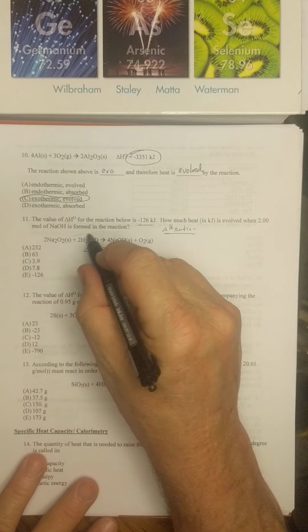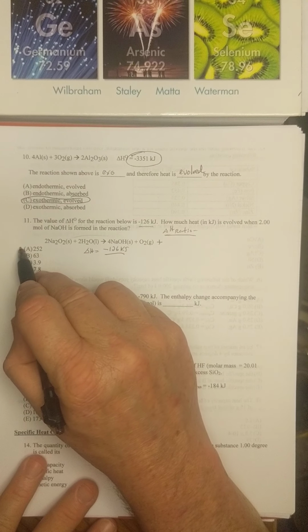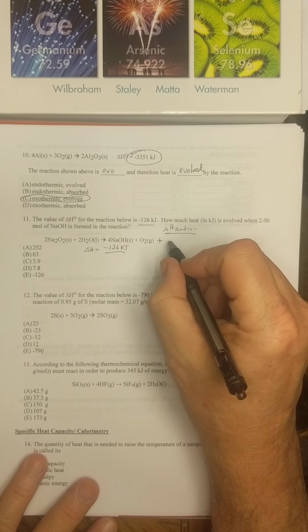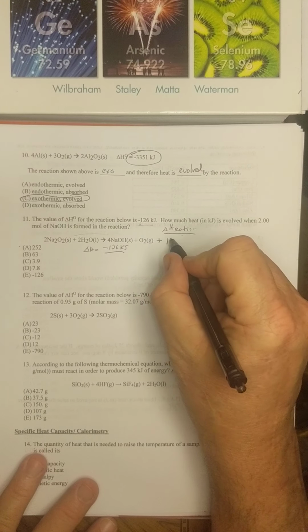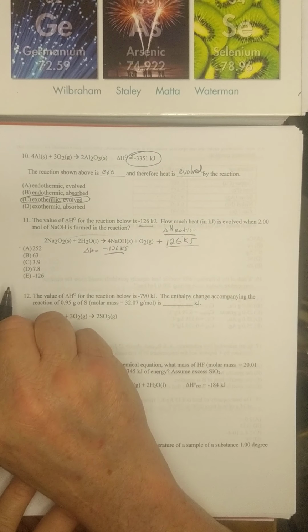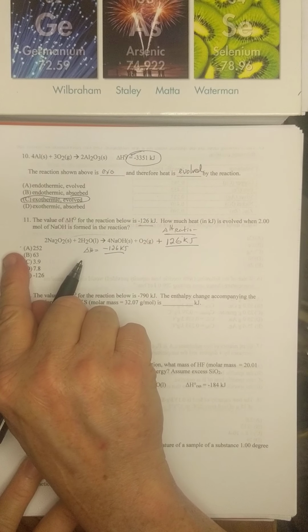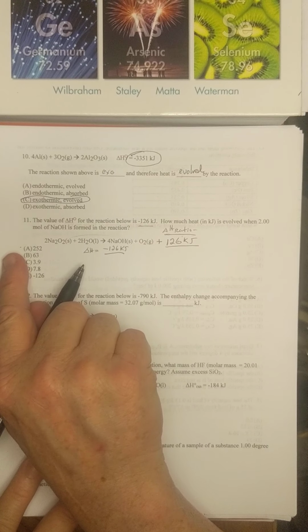Now if I write this as a thermochemical equation, there is really no such thing as a negative amount of heat. The negative just tells you whether it's coming into the reaction or going out of the reaction. So if I put it as a product, that means that it's negative, that means that it's exothermic. If I put it on the left side, then it's positive.